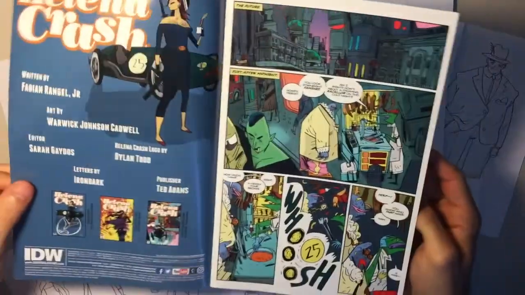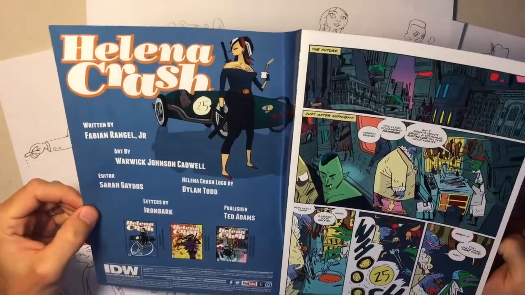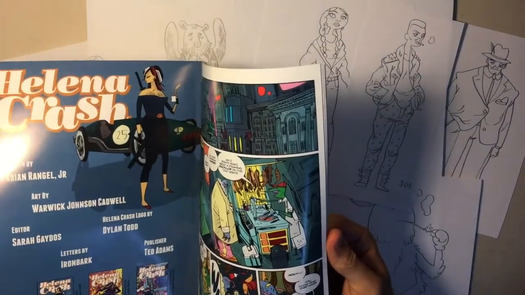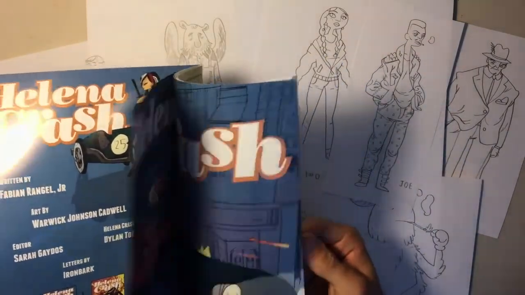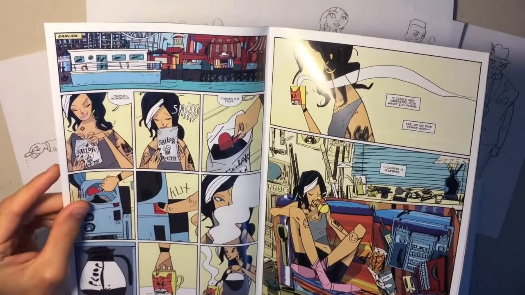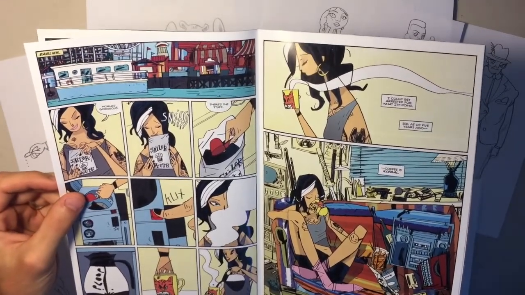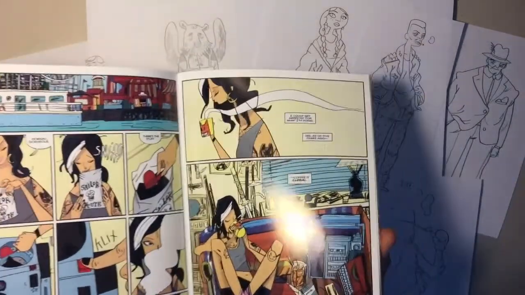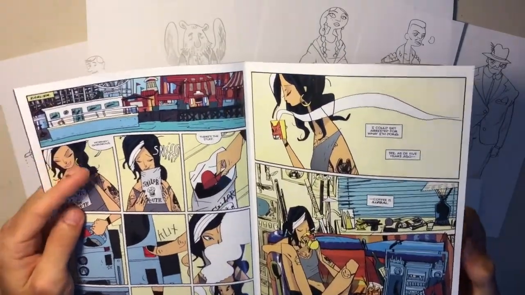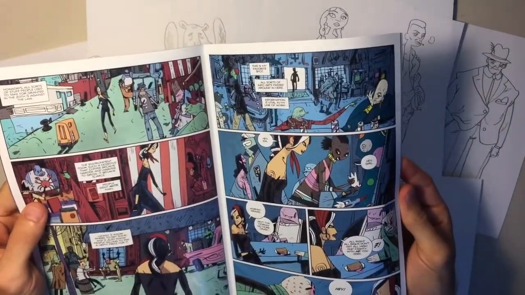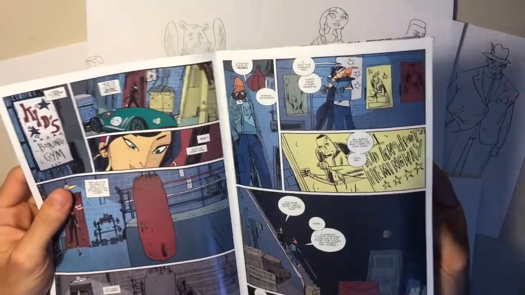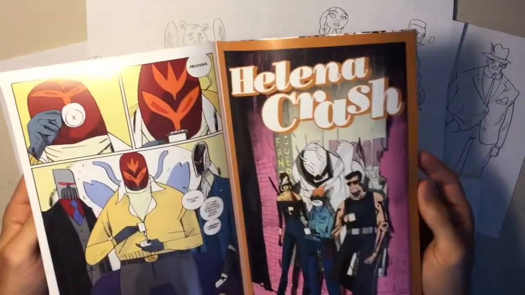It's an awesome comic written by Fabian Rangel Jr. and the art is by Warwick Johnson Cadwell. I'll talk a little bit more about him as an artist later. Specifically these characters really work for me because this is a woman protagonist, and she is interested in coffee. She loves coffee. She has to procure it because it's illegal in this future. And she also likes collecting things, which is very relatable. A lot of us like to collect things or go antiquing or something, and that's a part of this story and this narrative.